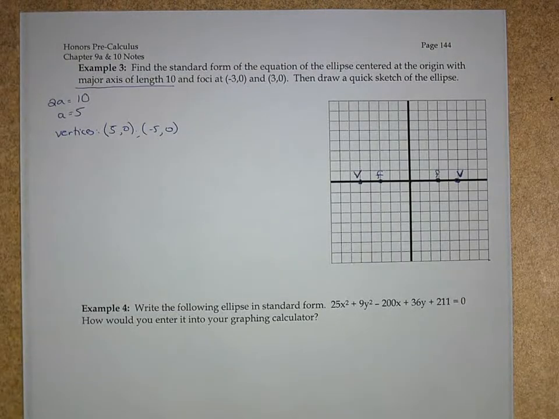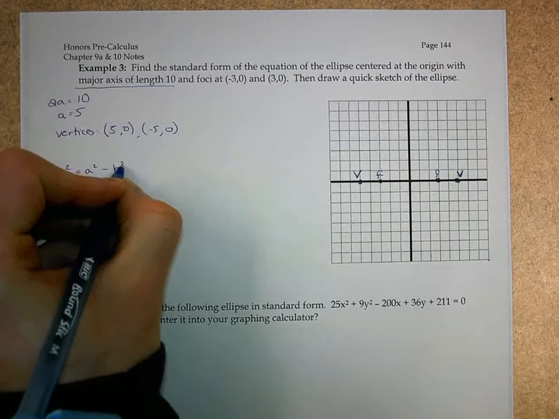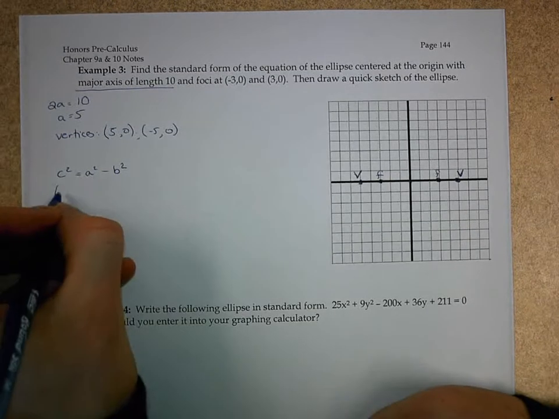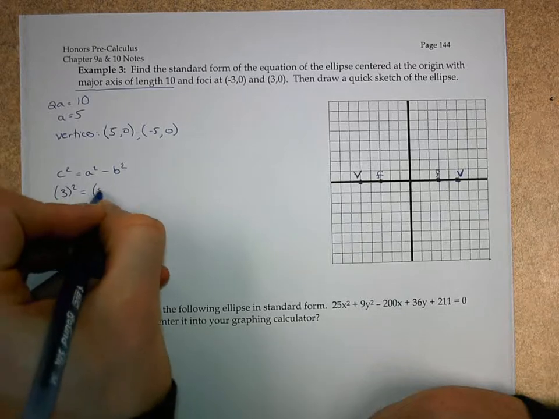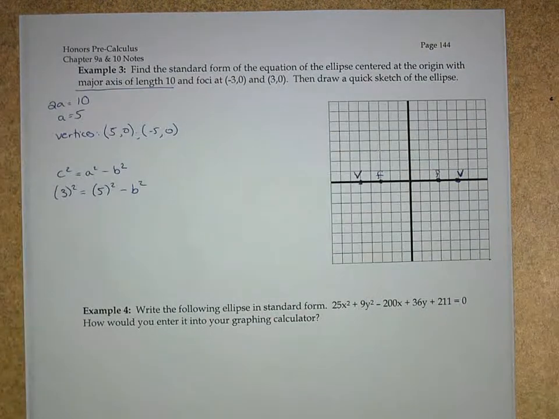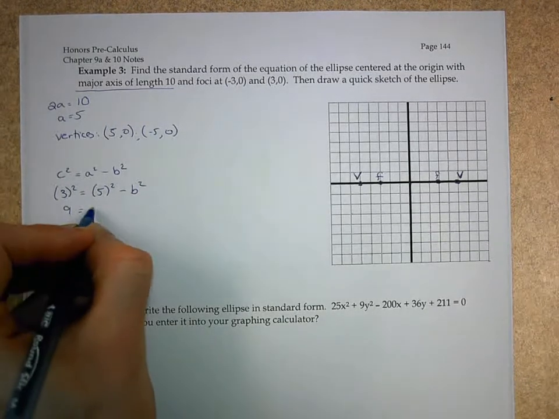The next piece I need to know is how high up is this ellipse going to be? And the relationship I have is that I've got my foci and my b value. So the c value for the foci is the distance from the center to the foci, which is going to be 3. My a value is 5. And some of you might say, well, isn't the c plus or minus? Well, it is, but since I'm squaring it, that minus goes away, so the end result's always going to be positive.